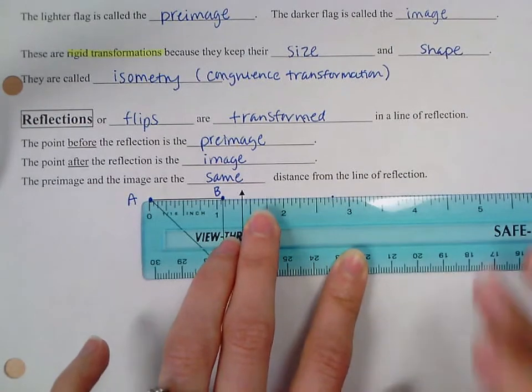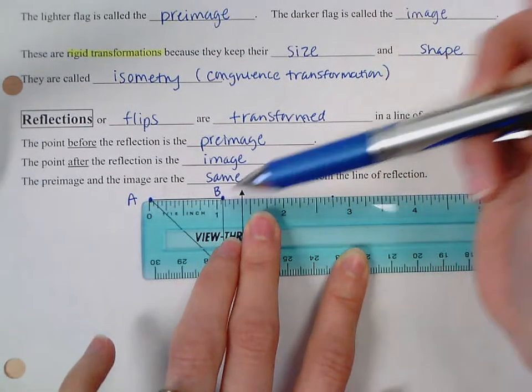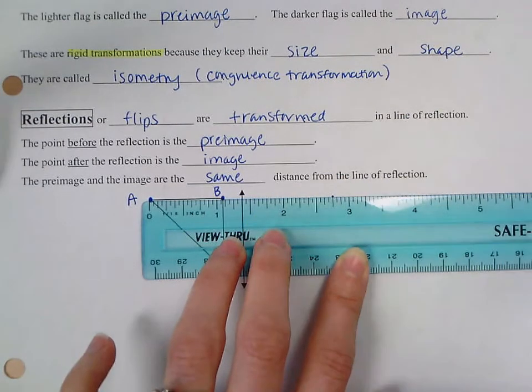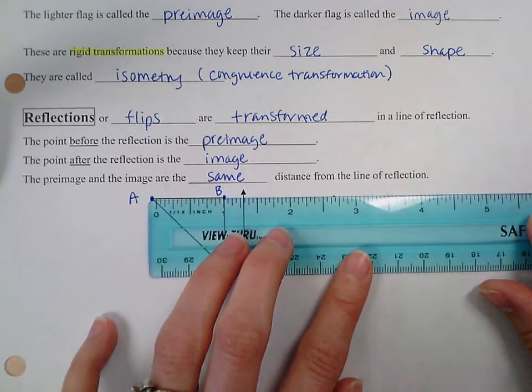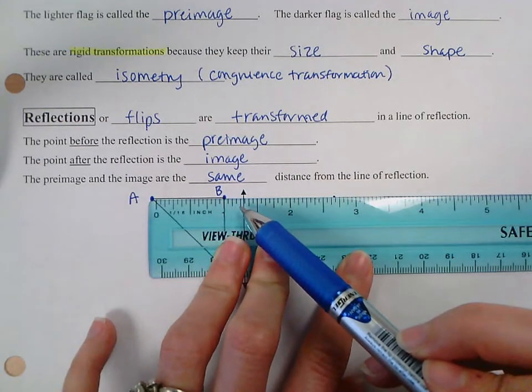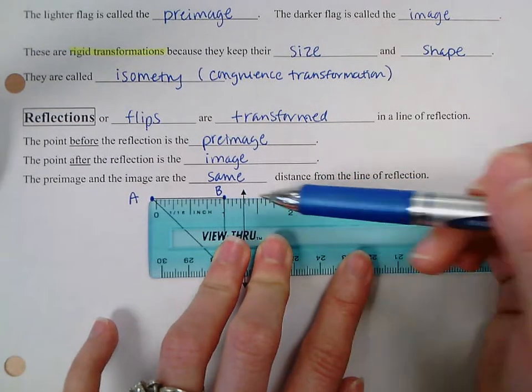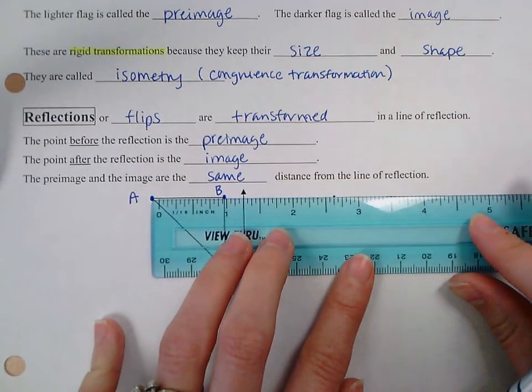I would do the same thing for B, or I could just measure the distance from A to B to mark where the reflection of B should be. B is just a little over 1/4 of an inch away from that.